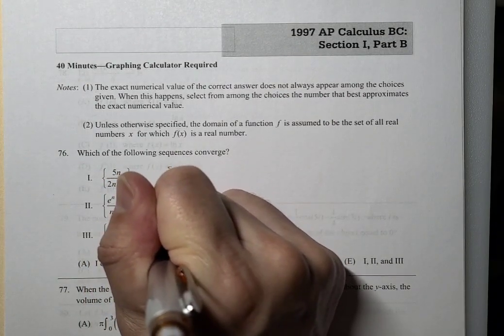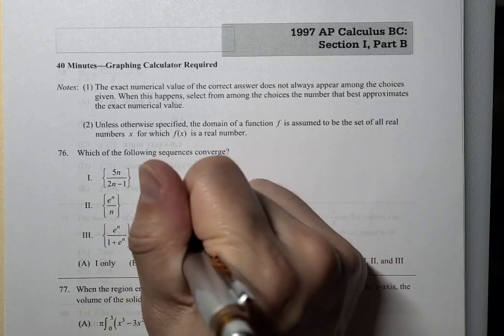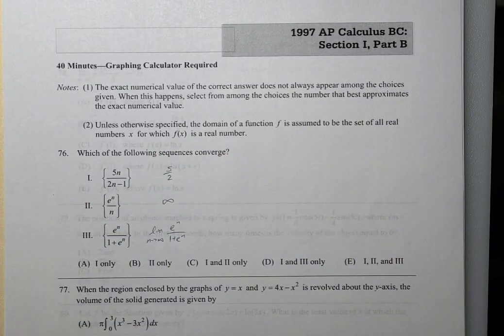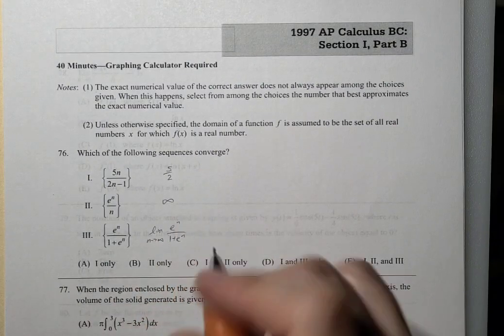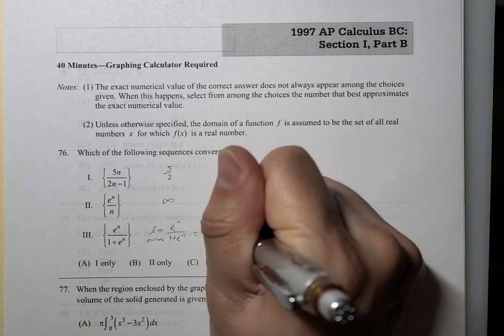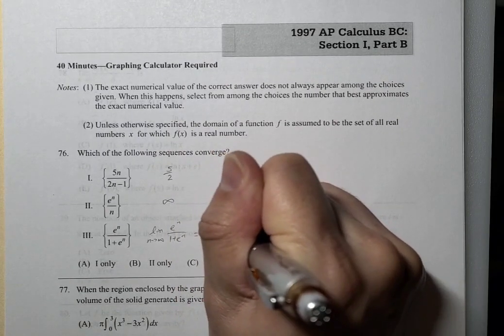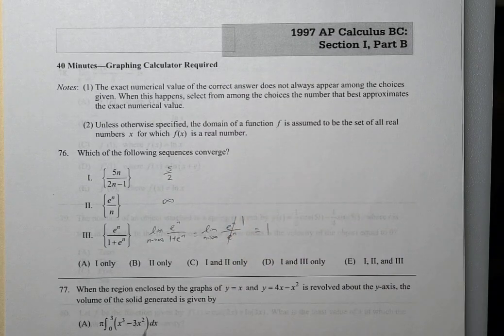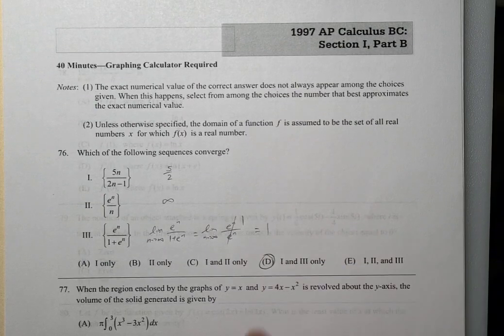And finally, we could do L'Hopital's rule here once again, so let me actually work this out. Limit as n goes to infinity, I'll do one of them out, e to the n over 1 plus e to the n. Again, when n is infinite, we get infinity over infinity, so we can do L'Hopital's rule. So we get e to the n over e to the n. These will cancel to a 1, so this is 1. So only 1 and 3 converge.